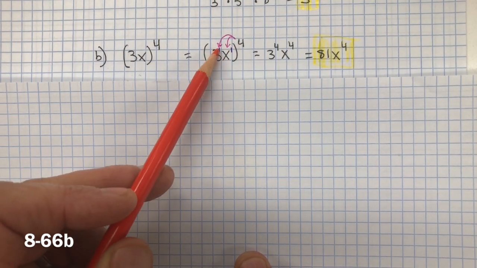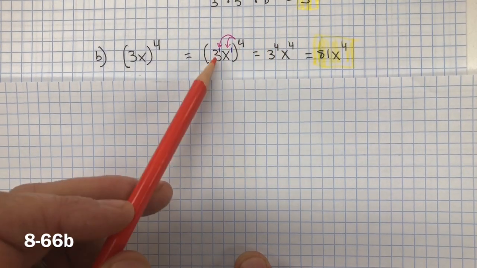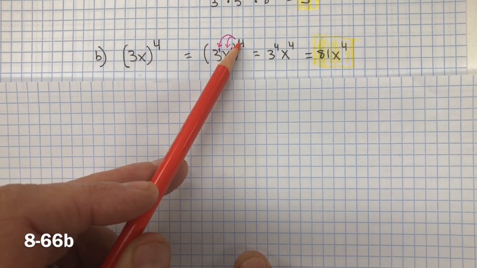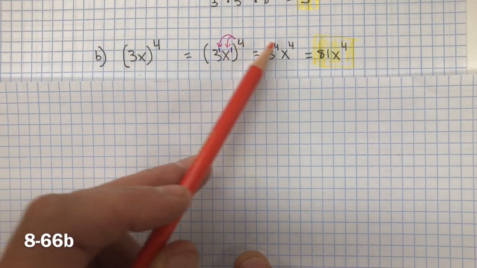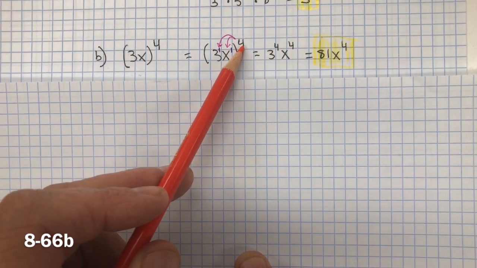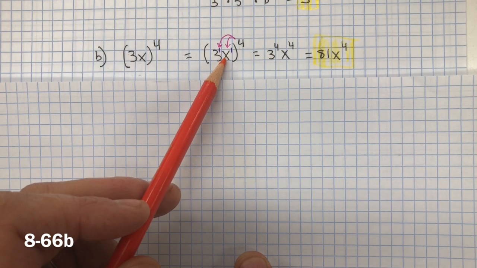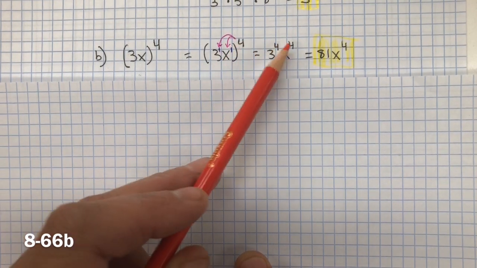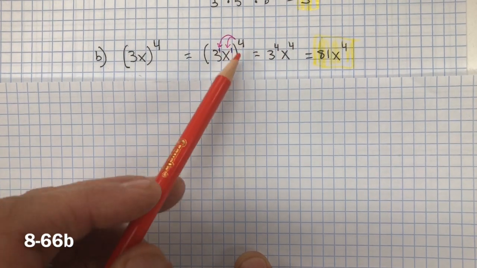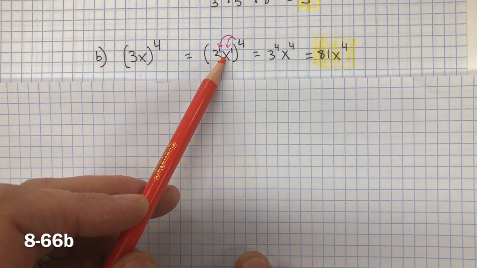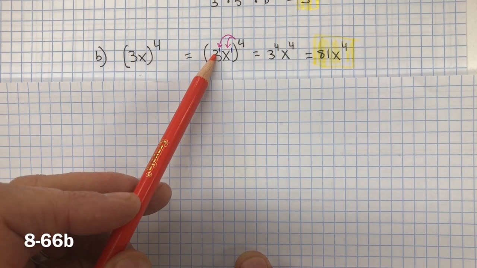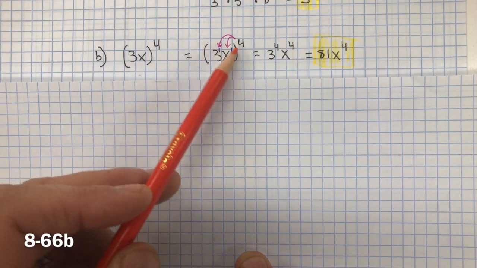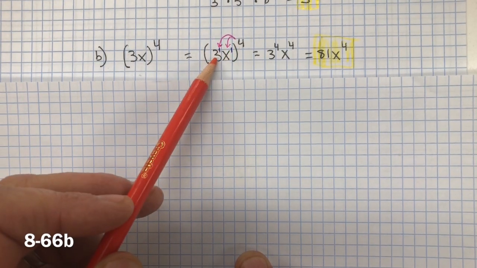So 4 multiplied by 1 is 4. So you keep the base, and with a power raised to a power, you multiply the exponents. So 1 times 4 is 4. Then we distribute to the second term, and it's x to the first multiplied by 4 is 4. You don't just do it to one term. You can't just do it to the 3, or just to the x. You have to do it to each term. It's everything within the parentheses.